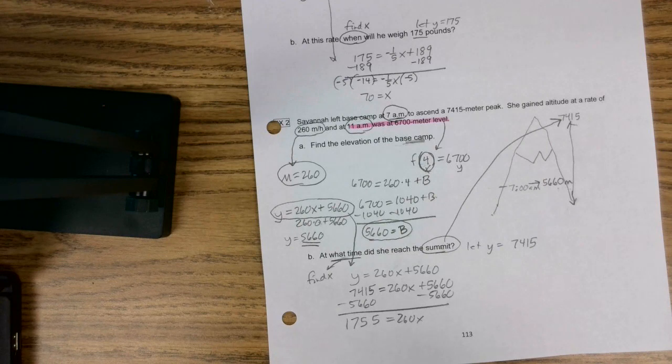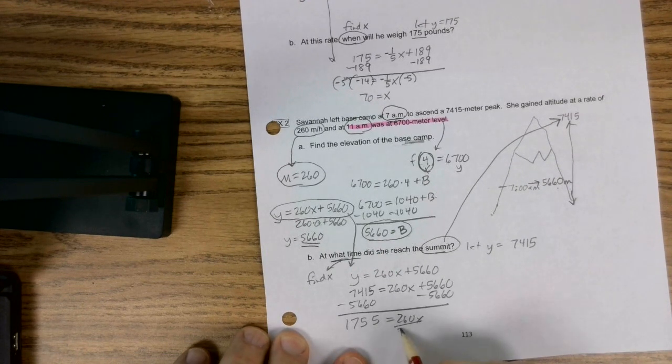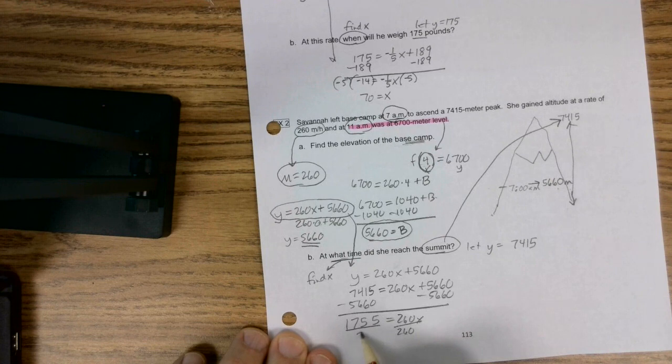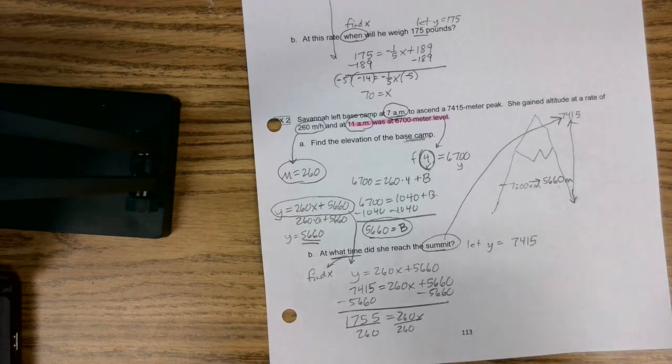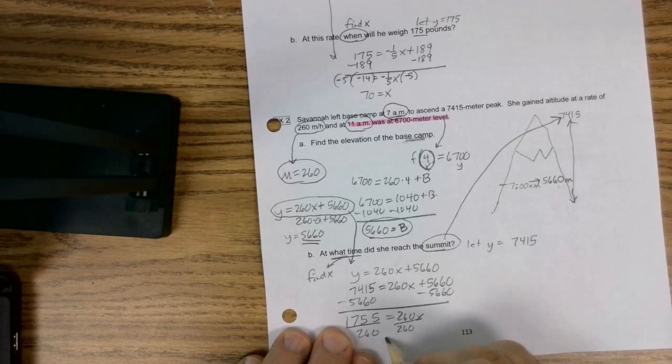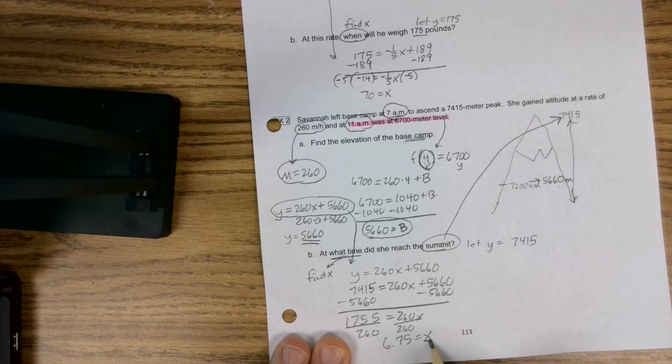Whoa. 7,415 minus 5,660. There we go, 1,755. I doubted myself, my ability to subtract. Have you ever done that? All right, now I got to divide by 260. And you get 6.75. Now be careful with this answer. That equals x. What's x?